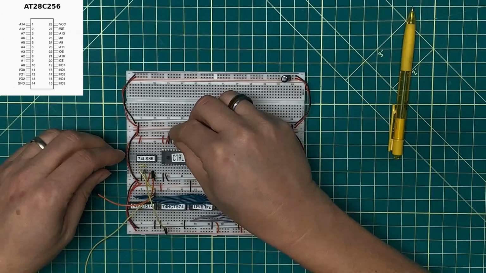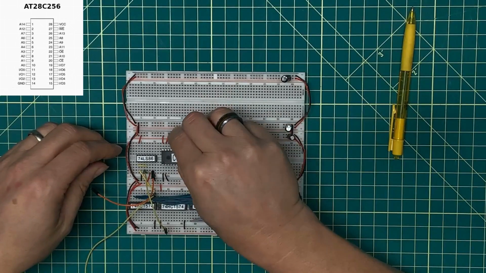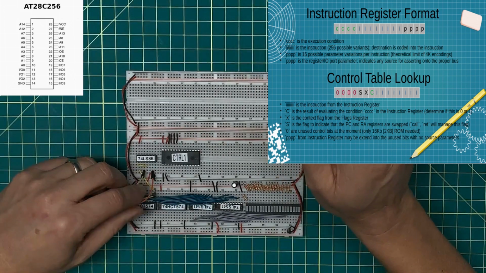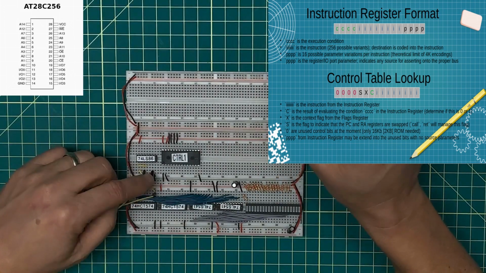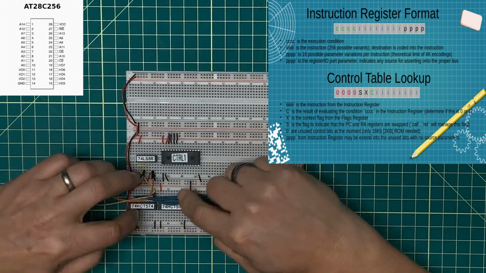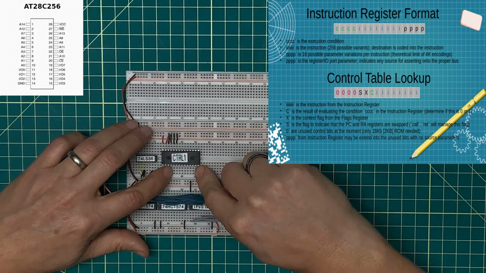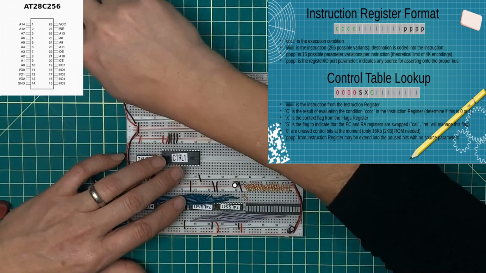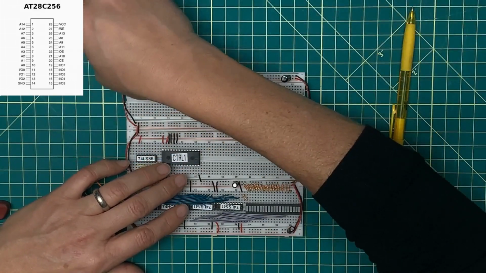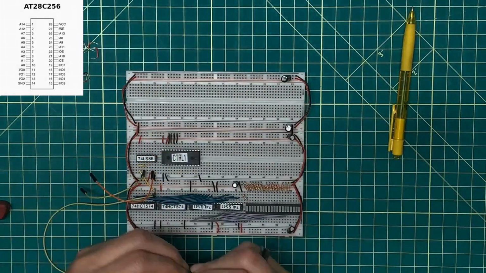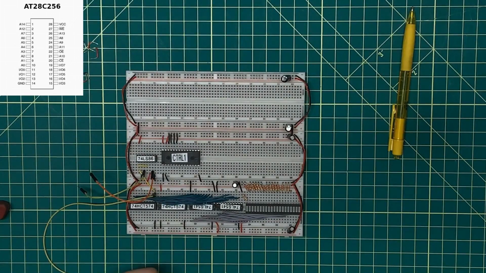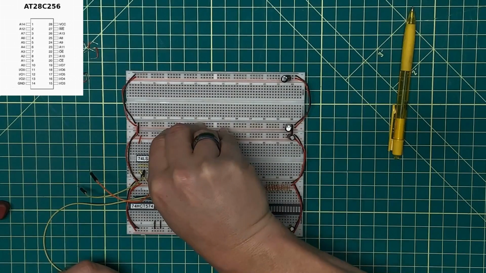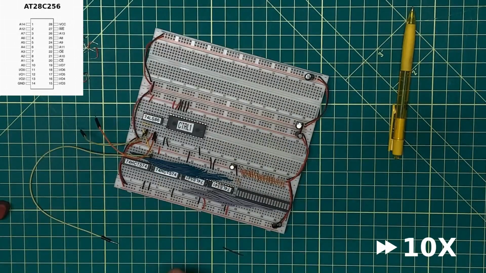Not going to use that, so we'll tie that low. And if you haven't figured it out, I'll put the instruction word right up here on the top as well, just as a reminder. I'm only using 8 bits as the lookup into this control. Pin 22 is output enable, and we want to be outputting, so I'm going to tie that low. I'm running out of pre-cut wires that are long enough. Let me make a few of these real quick.